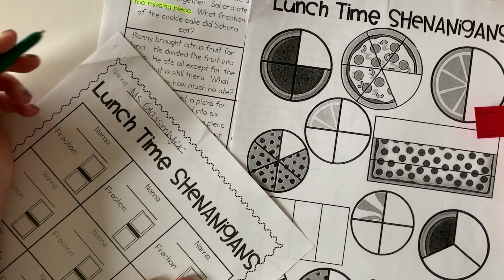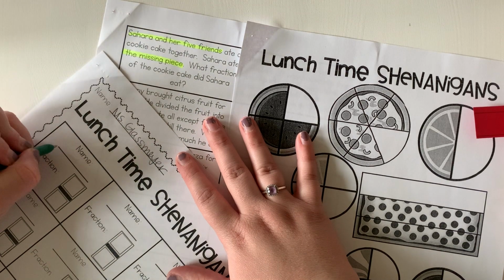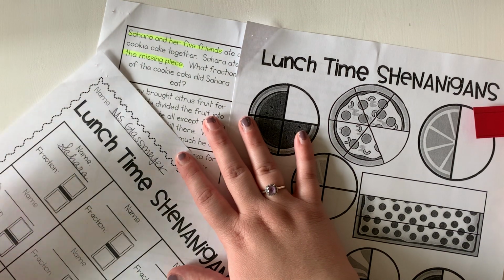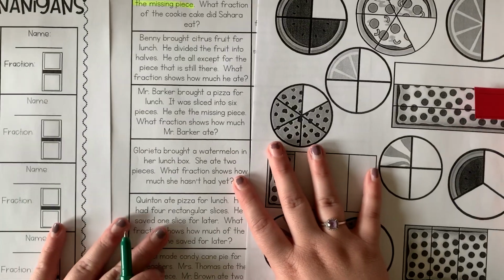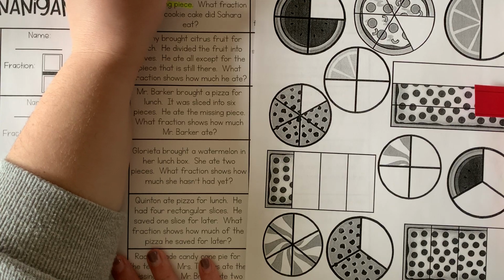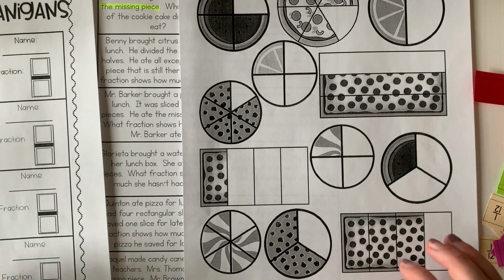Then I'm going to put the name of whoever is in the story, so this first one is Sahara. Then I'm going to find the cookie cake. 1 plus 5 is 6, so I need to find the picture of the cookie cake that's split into 6 pieces.